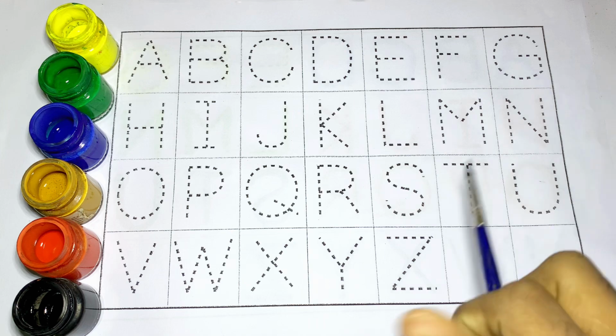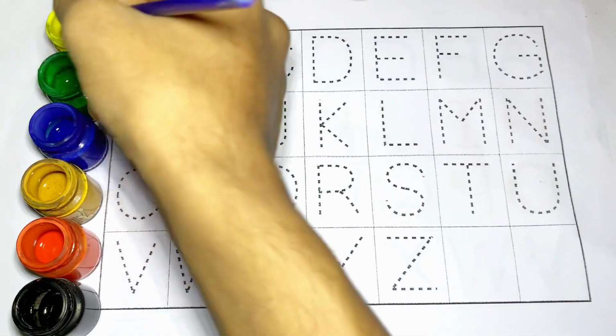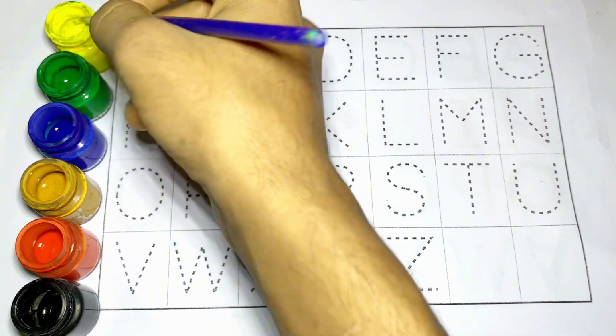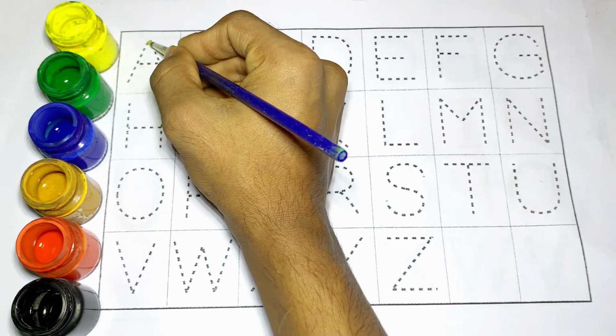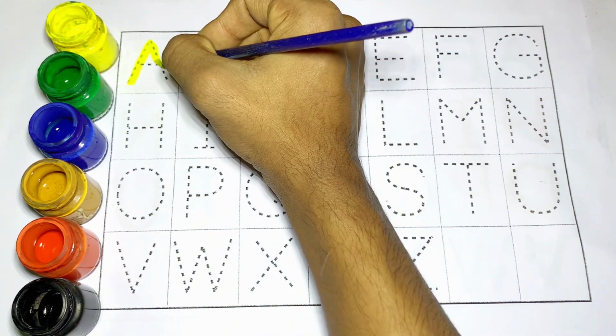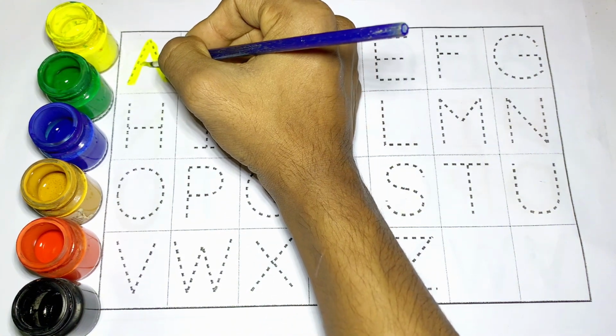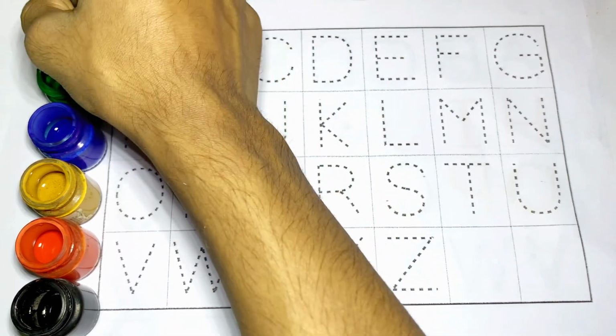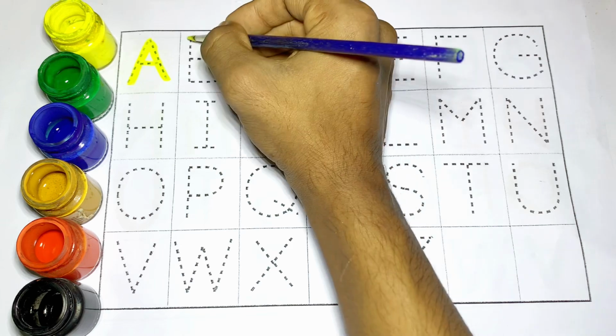Kids now coloring alphabets A to Z. Kids first draw A. A for apple, A for aeroplane. And use yellow color. Kids again use yellow color and draw B.